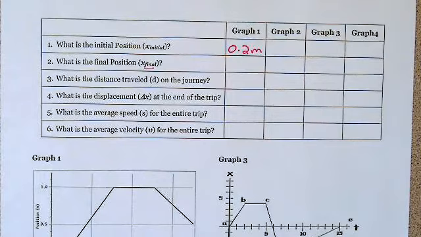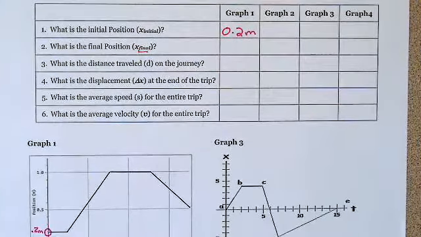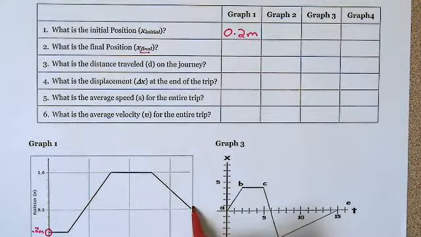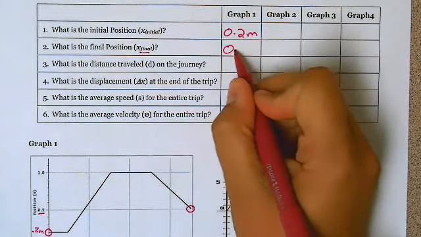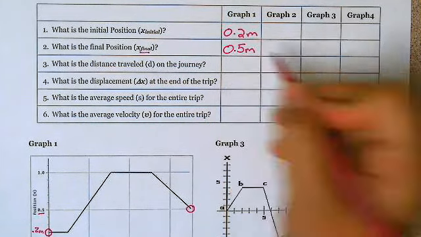The next question is, what is the final position? So that is going to be the end of the graph. So for this graph, we see it ends right here. So we're going to look on our y-axis, and that is at 0.5 meters. So the final position is 0.5 meters.